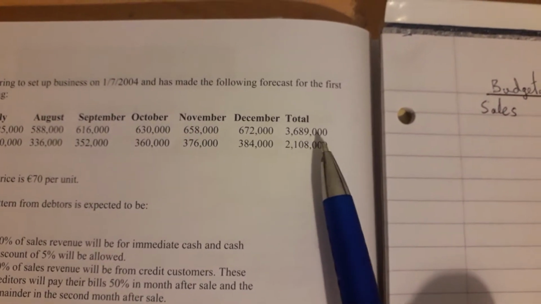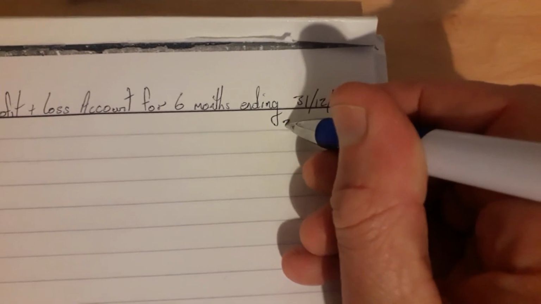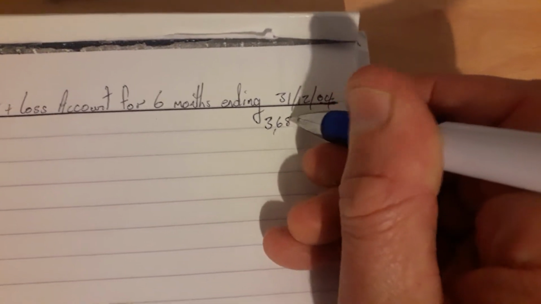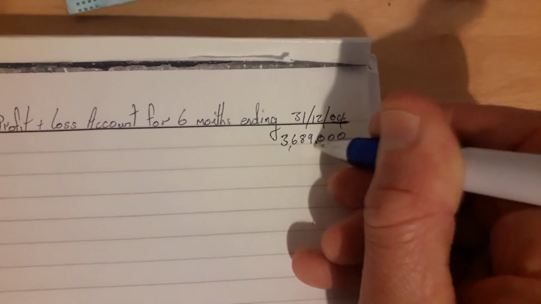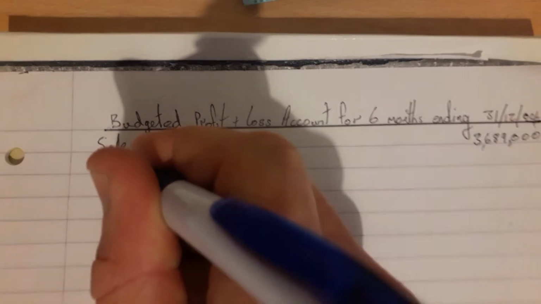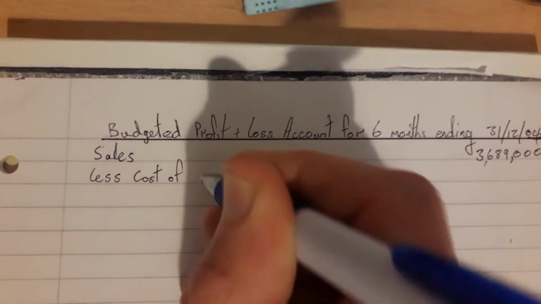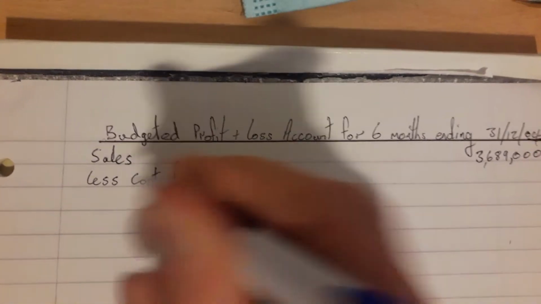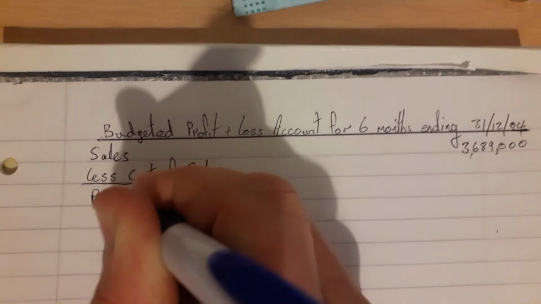So 3,689,000. We just need two columns here, and so we're going to put this in the second of the two columns. 3,689,000. Okay, next thing is less cost of sales. There's a heading, and the first thing is going to be your purchases.